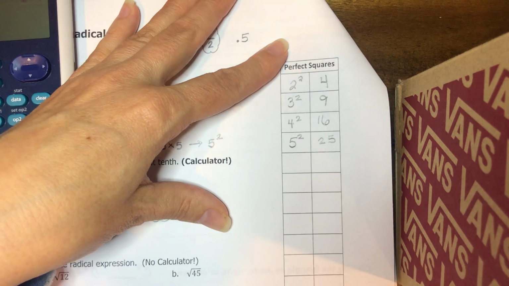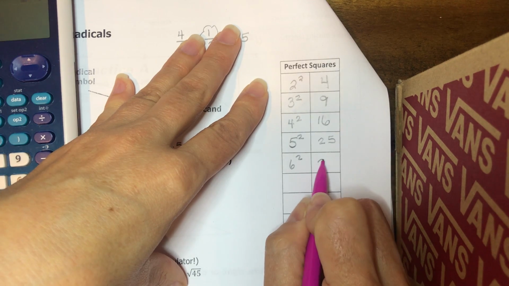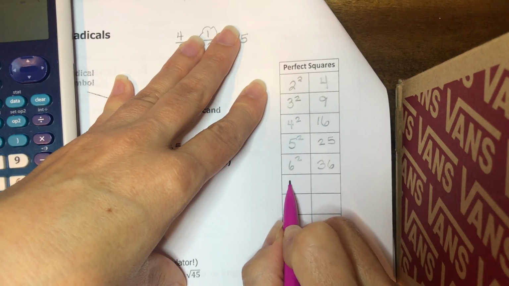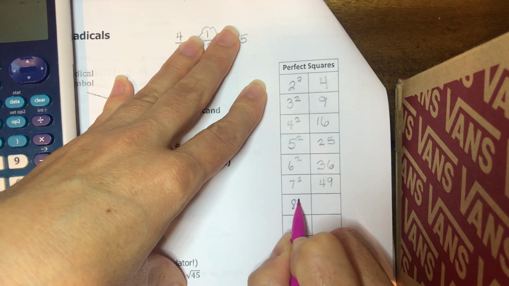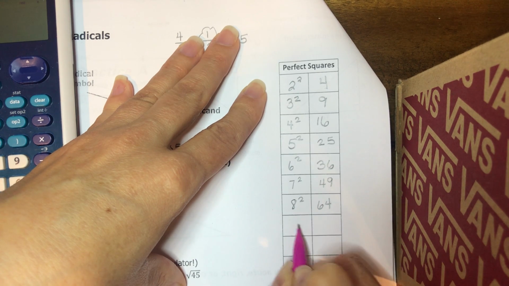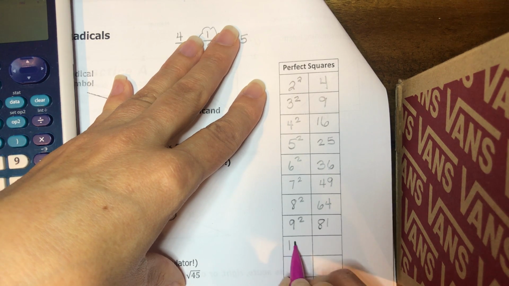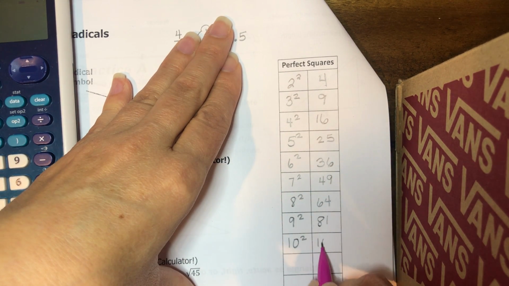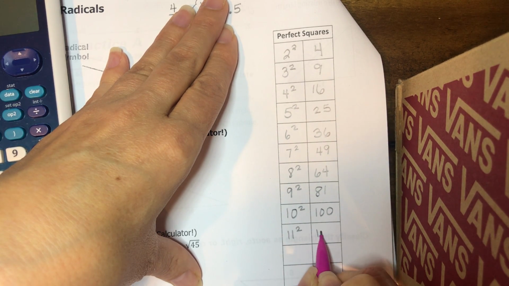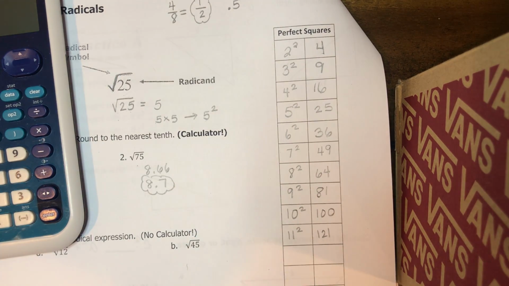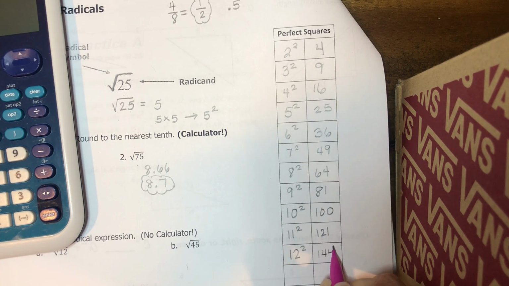Remember, if you don't know these off the top of your head, use your calculator. 6 squared. 6 times 6 is 36. 7 squared. 7 times 7 is 49. 8 squared is 64. 9 squared, 9 times 9 is 81. 10 squared is 100. 10 times 10 is 100. 11 squared is 121, so 11 times 11. And then we'll stop here at 12. 12 squared is 144. 12 times 12 is 144.